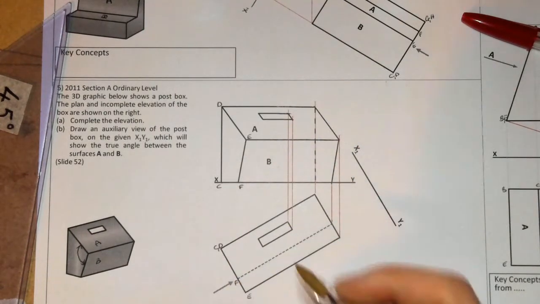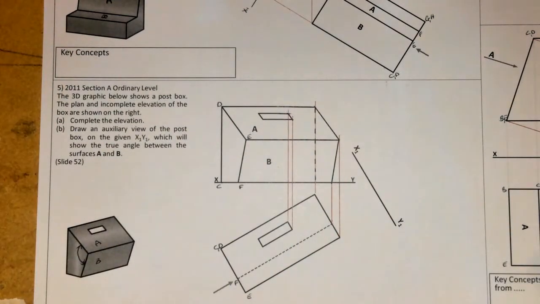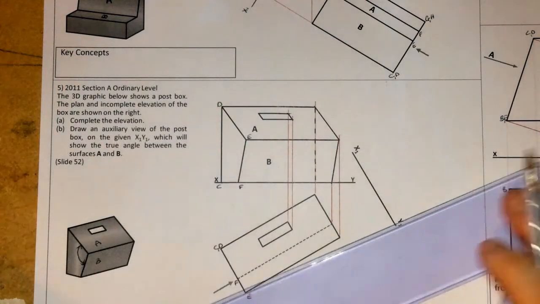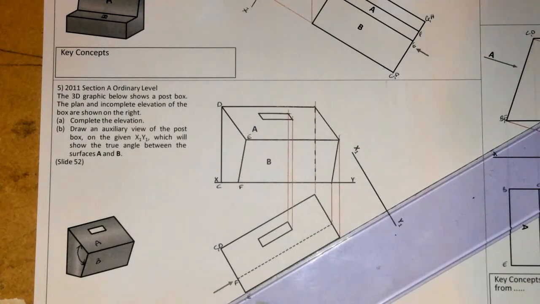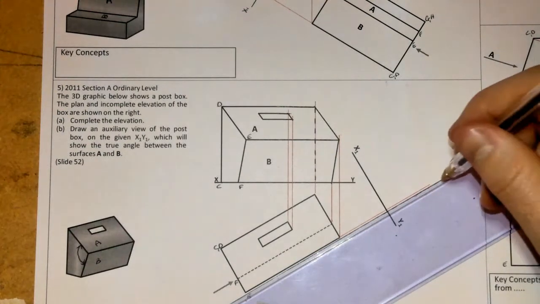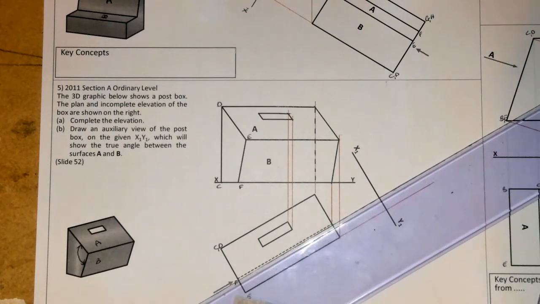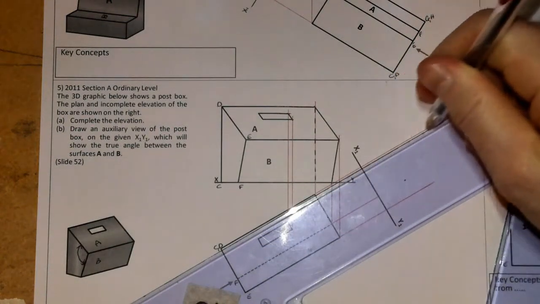Okay, so X1, Y1 has already been prepared for us, so all we have to do is project up perpendicular. They've given you the guide already to follow it up with, so just slide the set squares off that line there. Project this one up a bit further, that's going to come up to about there. This one's on the ground, so I'll only bring it up to there, and C and D have to go up here.